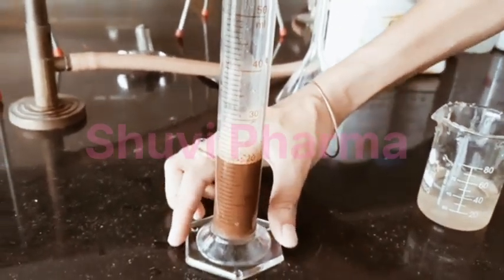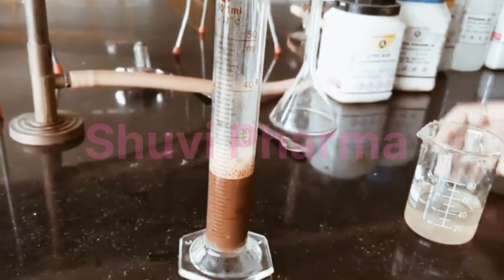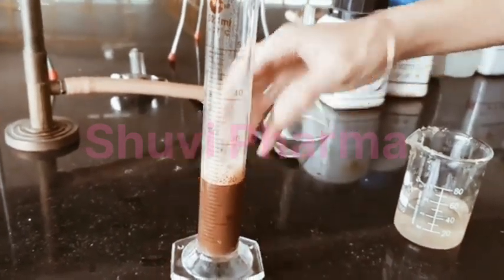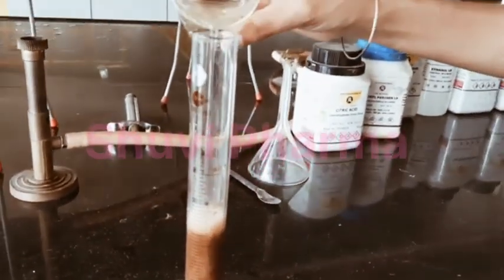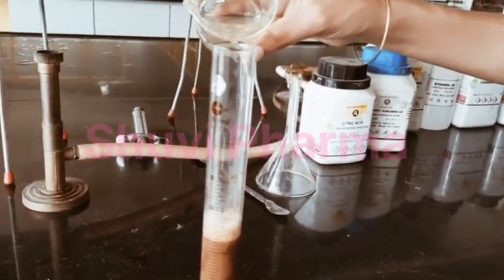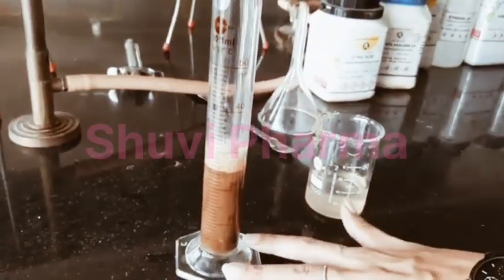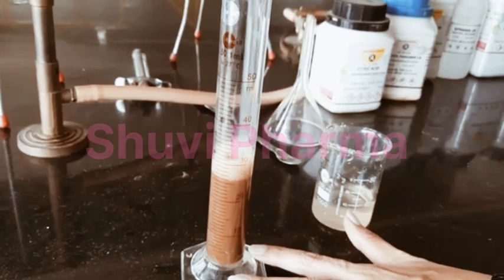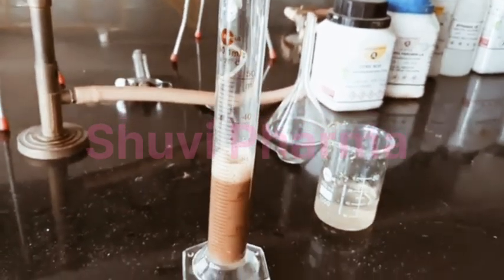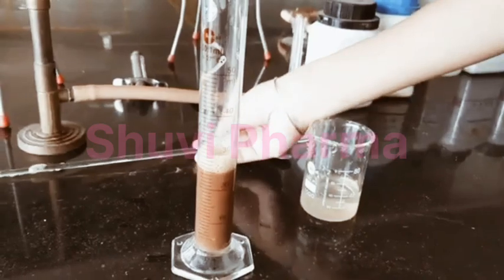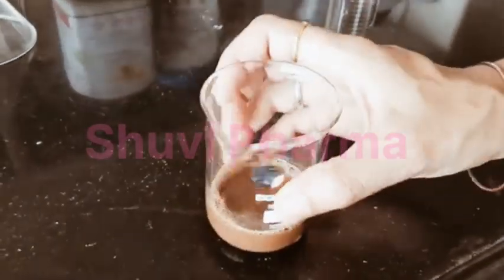To this we have added 1 drop of perfume and preservative, that is methyl paraben solution. To make up the volume up to 25 ml, now we will add the gelatin solution, and we will mix this properly. So here 25 ml of shampoo is prepared. Now we will fill this in a container. So this is our final shampoo.